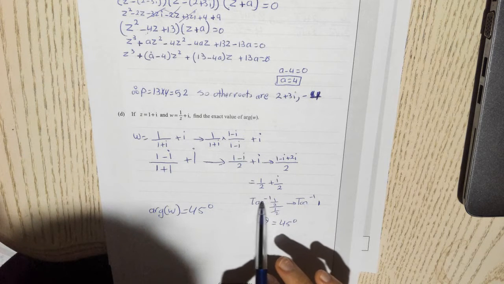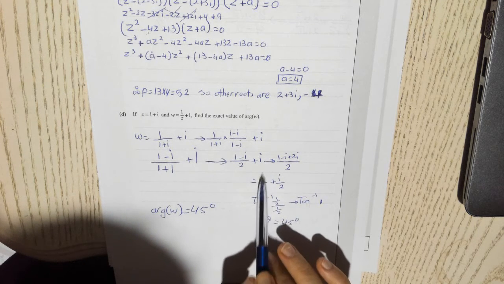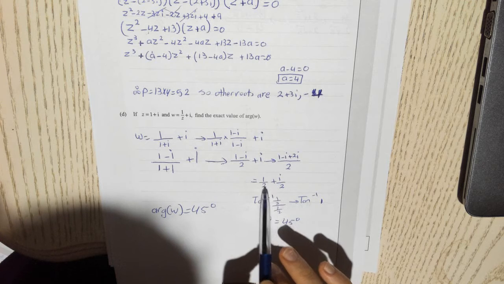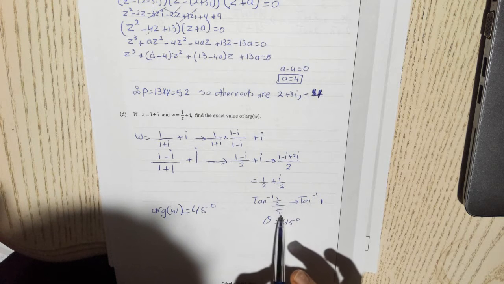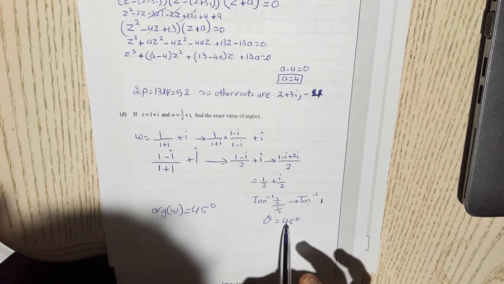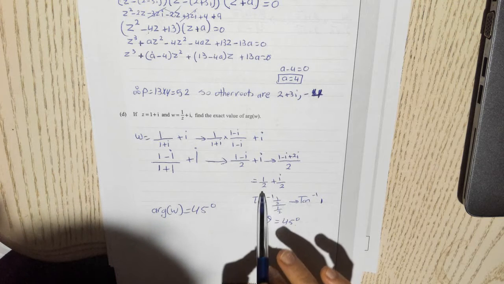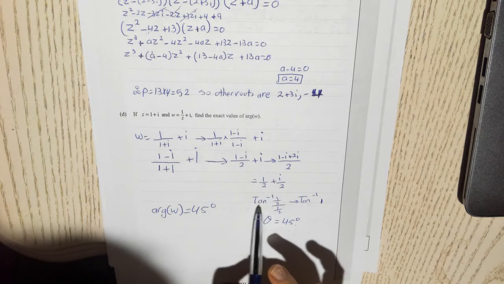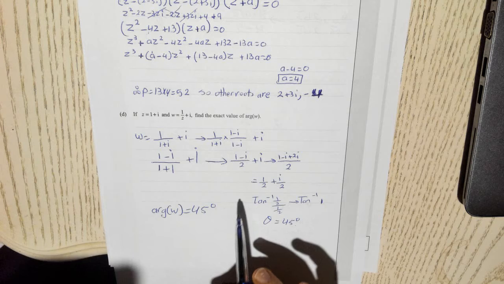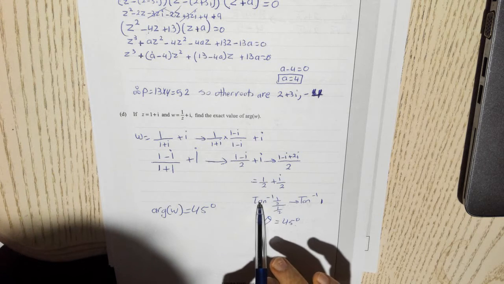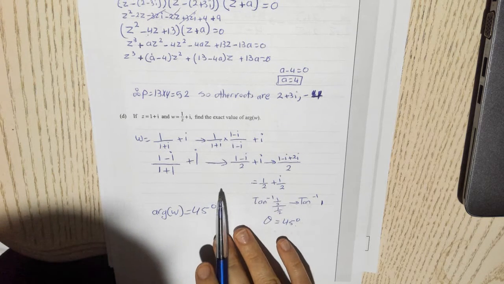You find it using the tan inverse, so it's b over a, and the tan inverse of 1 gives you 45 degrees. Try to always use the tan inverse, as sometimes the cosine and the sine will give you different angles, so try to use the tan all the time.